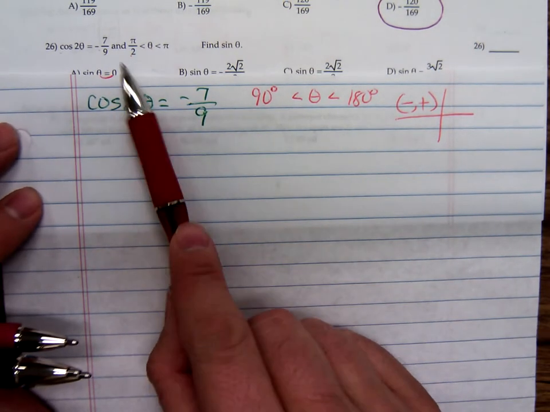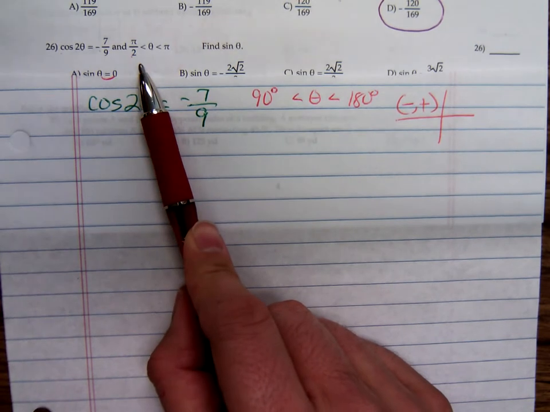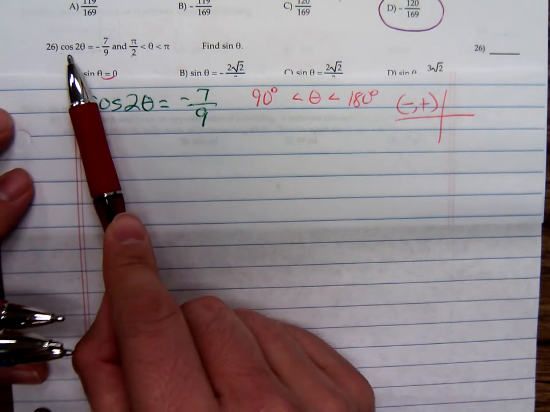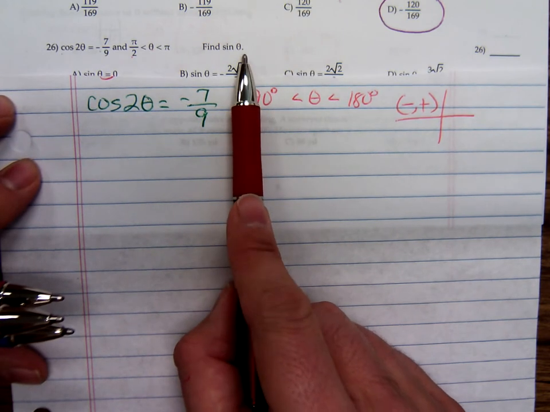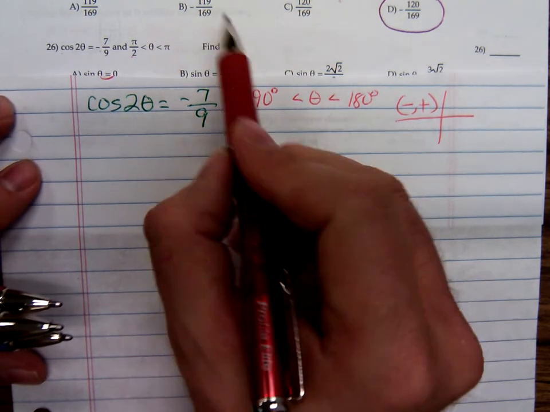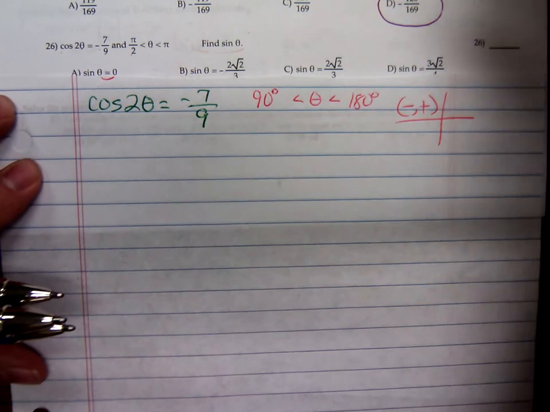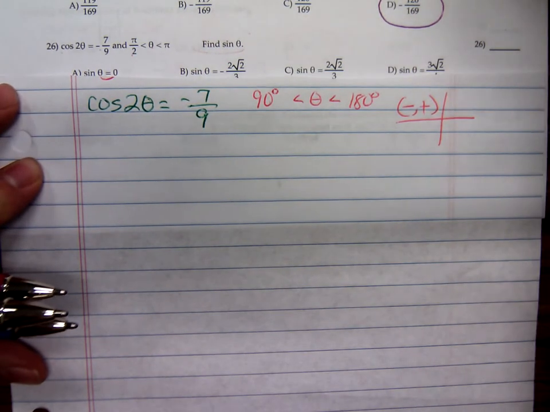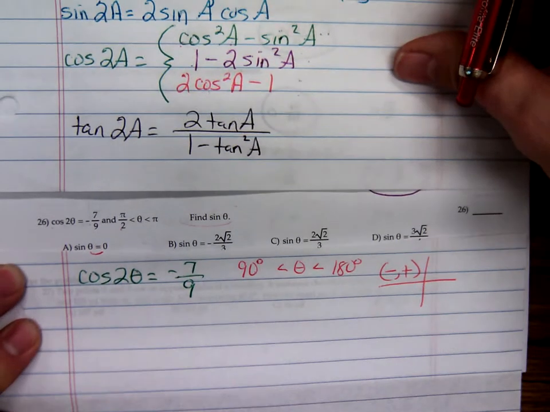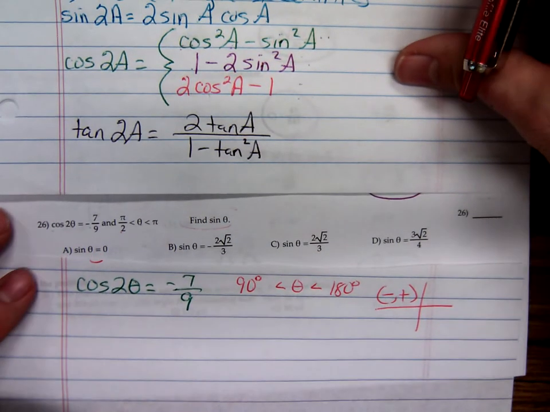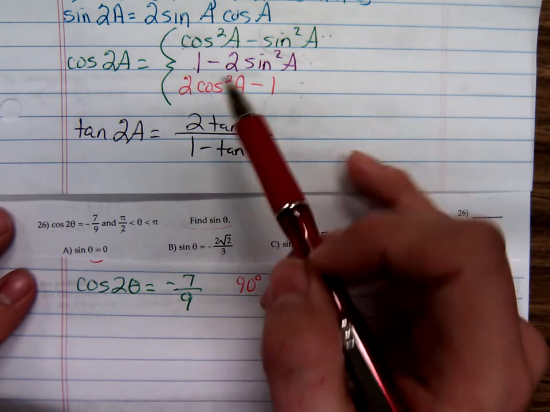Okay, we're told cosine 2 theta. We're told find sine theta. So sine theta is what we're looking for. Let me bring these down. See that tangent 2 theta didn't pop up there, did it? Okay, but once again we're confronted with this double angle.